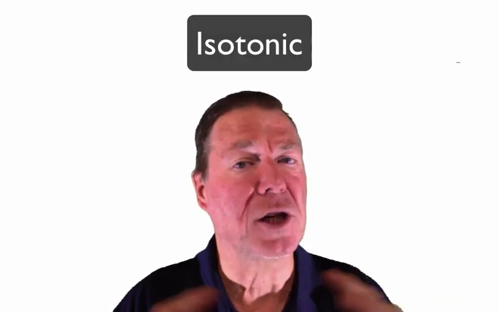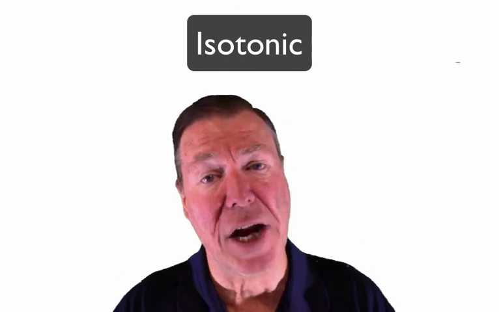Isotonic, where the concentration is equal, so the cell doesn't change size or shape because the water is passing back and forth. And we talked about hypotonic. Hypotonic is where the concentration is greater outside the cell than inside. The water goes into the cell, swelling up, and it can cause cytolysis. Cytolysis is where the cell actually bursts.